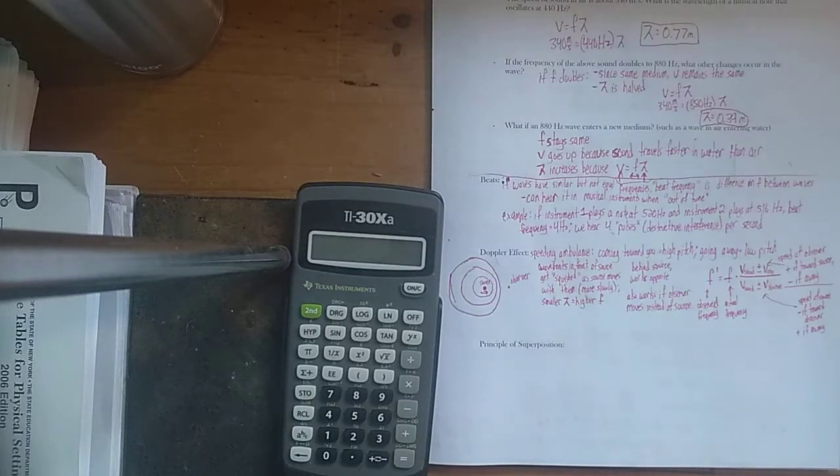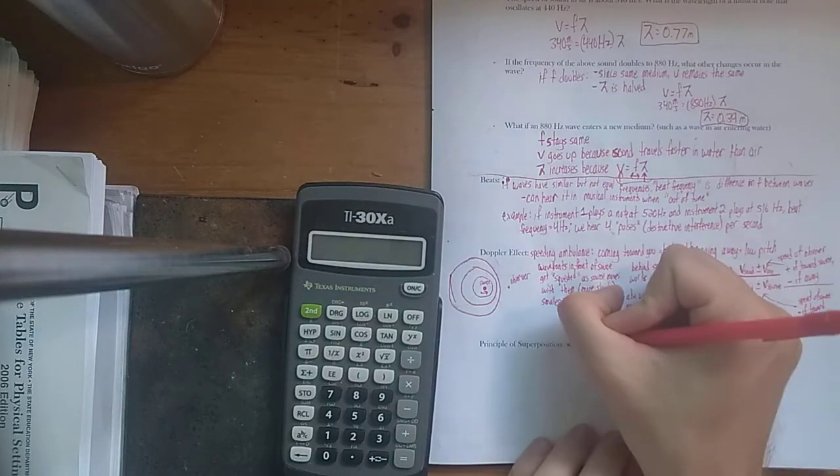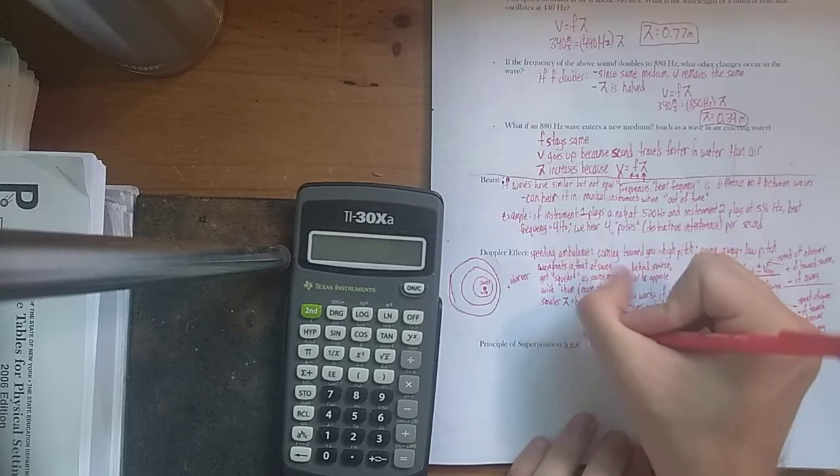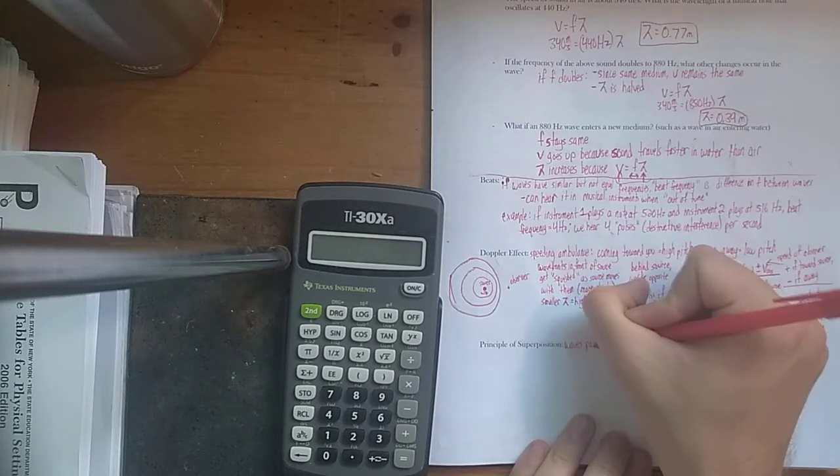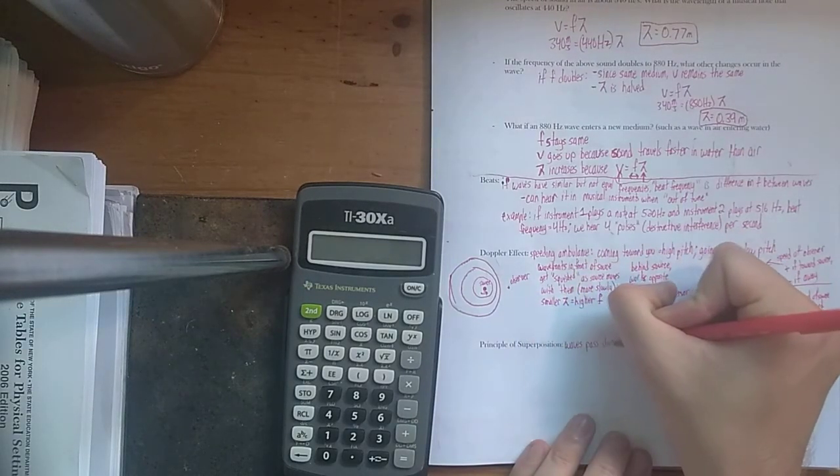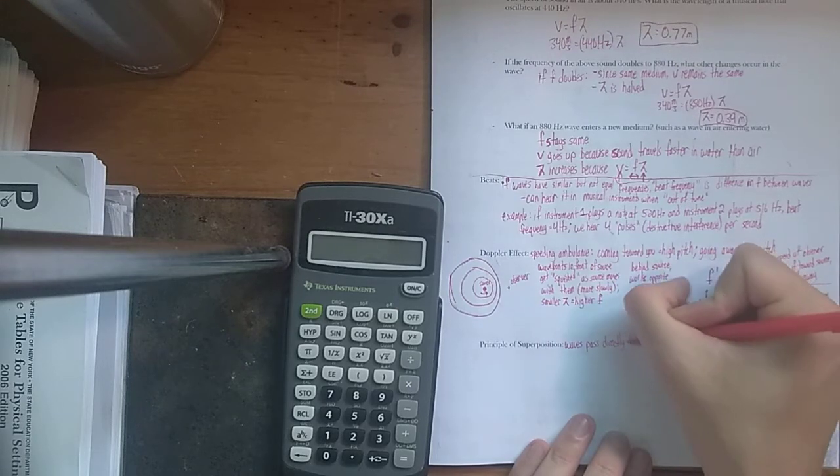I'm actually going to stop it. No, I think we can get this done. Okay, so that's Doppler effect. That'll come up in a couple of questions. I don't have a simulation for this next one, so let's talk very briefly about the principle of superposition or interference. This is the idea that waves will pass directly through each other.